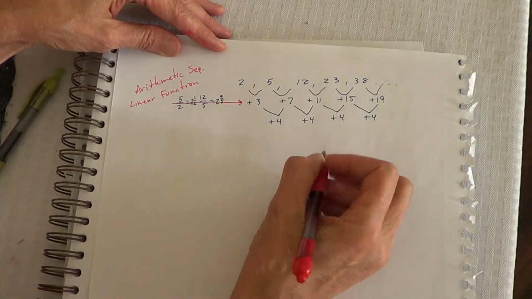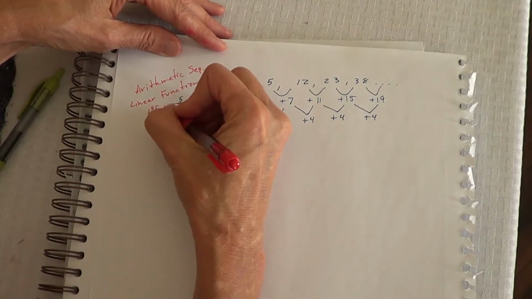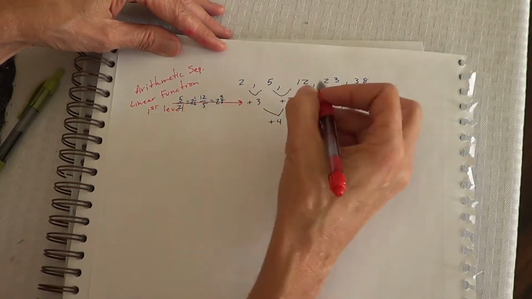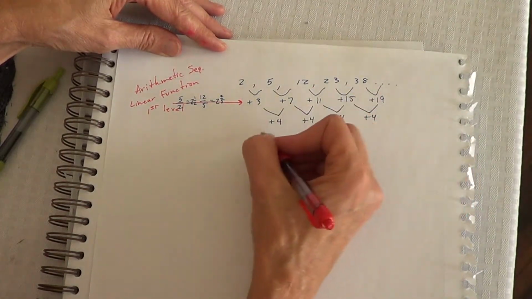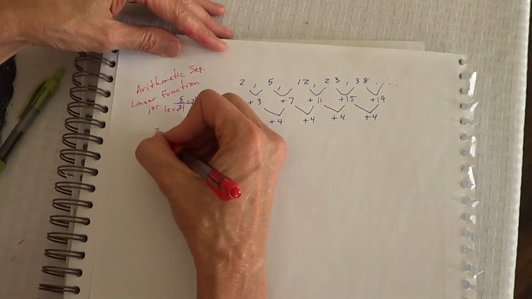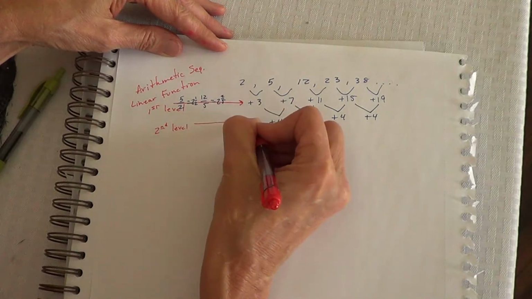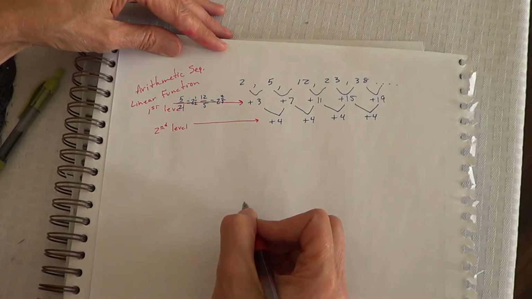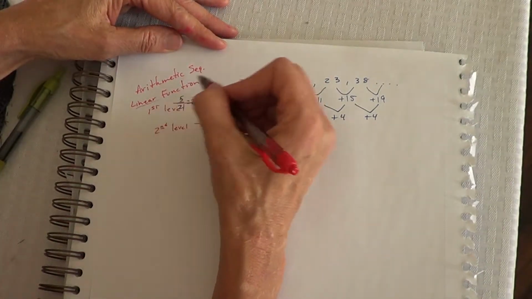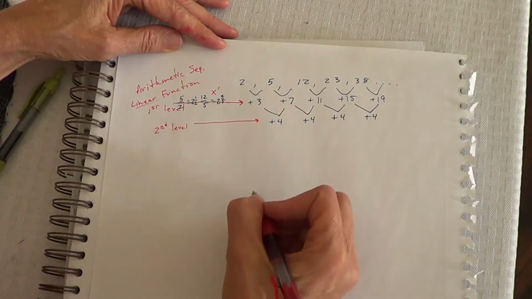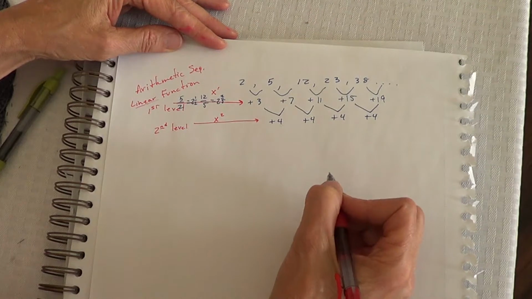Okay? That is first level. I just like to think of that as the first level below the sequence, right here. Now, if that's first level, I would call this second level. When you find the repetitive pattern in the second level, this is so cool. Remember how linear functions are x to the first? This means that we are x to the second.